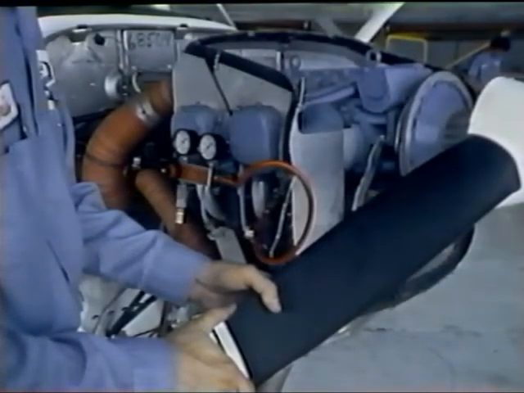Now let's examine the propeller. This unit must absorb all of the power developed by the engine, and because of this, it must be rigidly attached to the crankshaft.